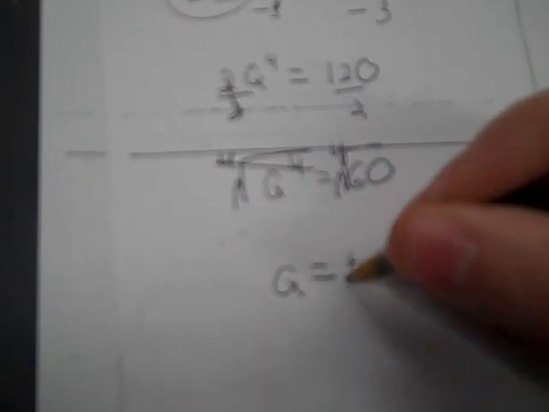Okay, so I've got to find the 4th root of 60, but remember, it could be positive or negative if it's even. So 4th root, right there, 60, and that gives me 2.78. So I could be at 2.78 or negative 2.78.